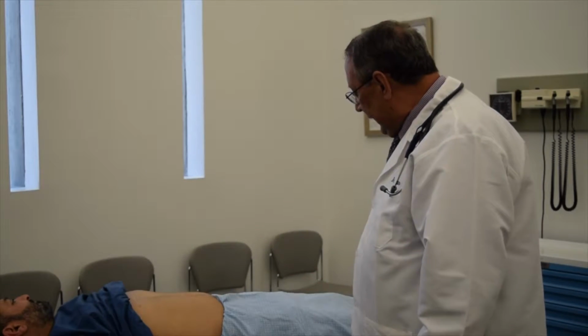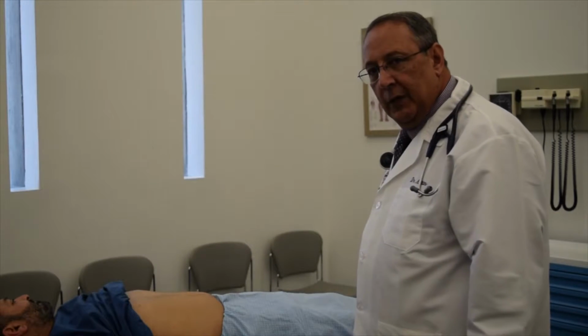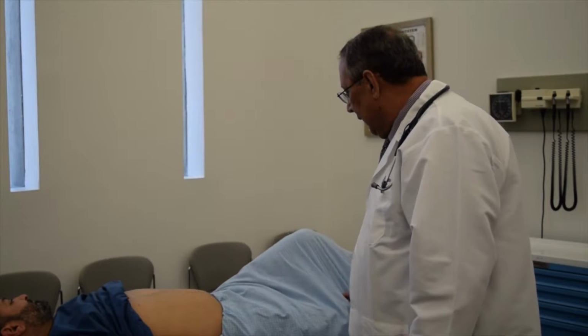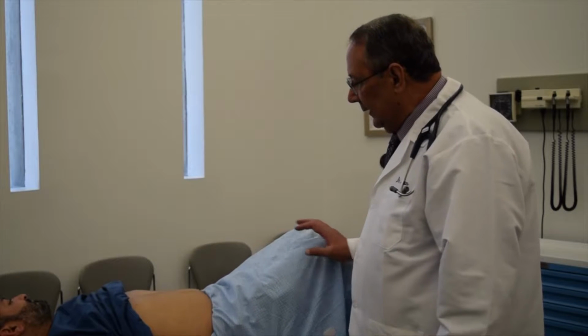To move into the next step, which would be to palpate the abdomen, I'd like to relax the abdominal wall. I'm going to ask my patient to bend the knees. Dr. Afghani, please bend the knees. That takes the tension out of the abdominal muscle and makes the abdomen relax for the examination.